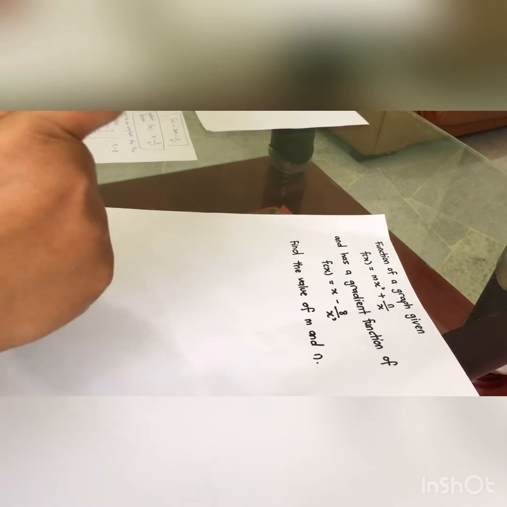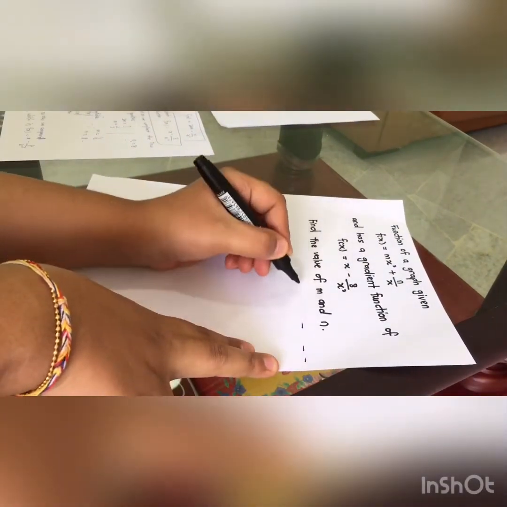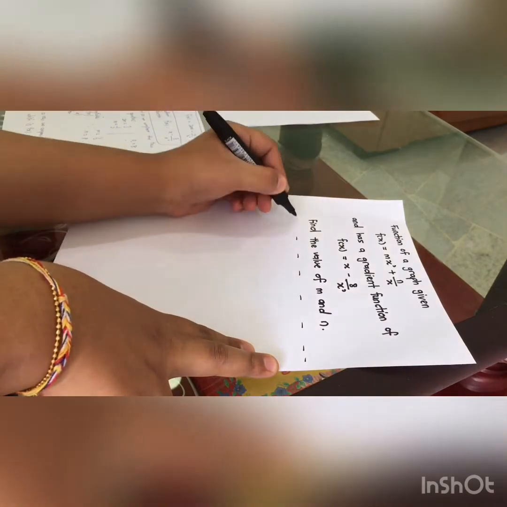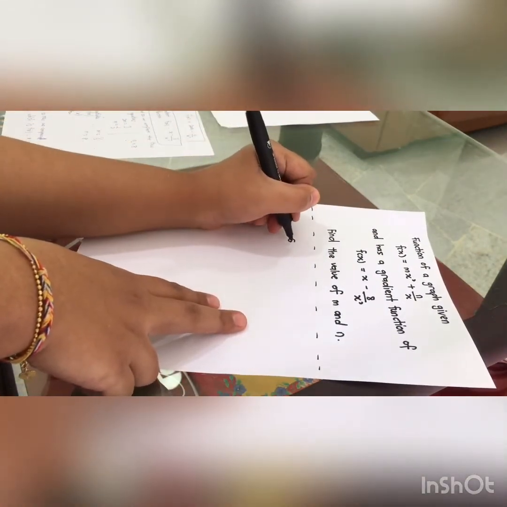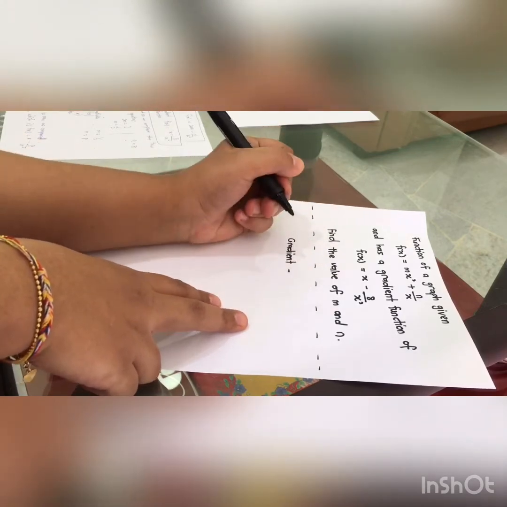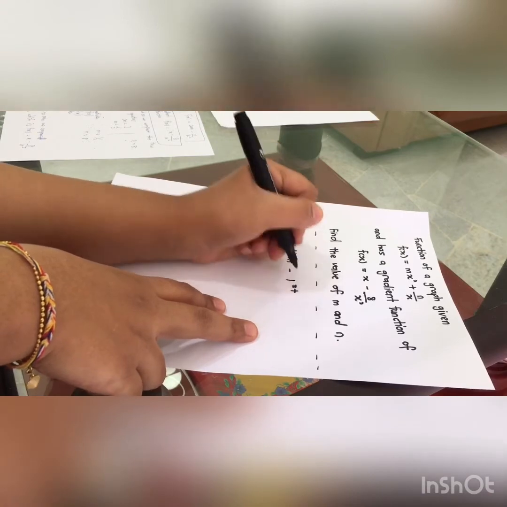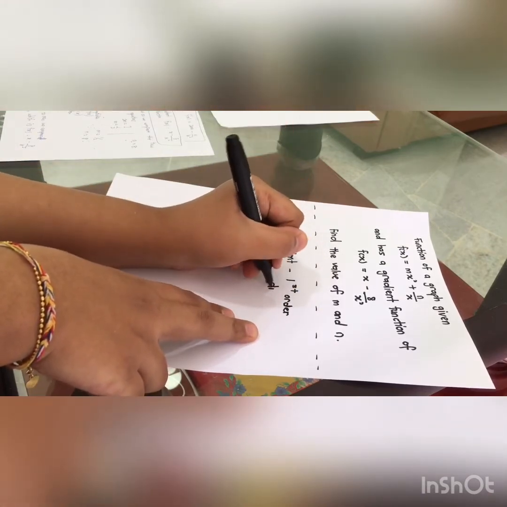So the first thing we have to know, the trick in this question, is that when they give us a gradient function, the gradient is usually the first order differentiation.